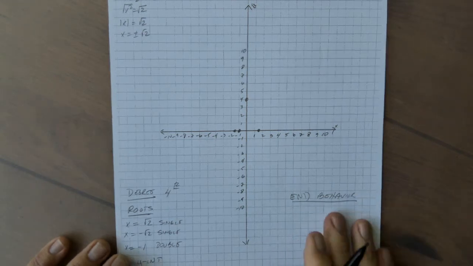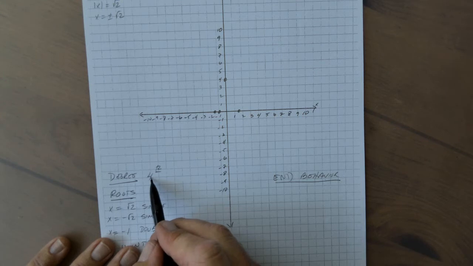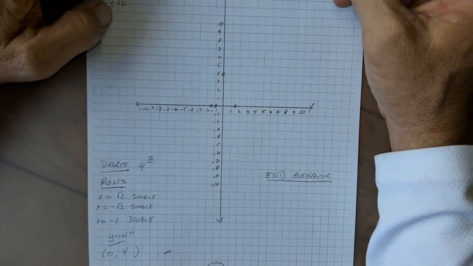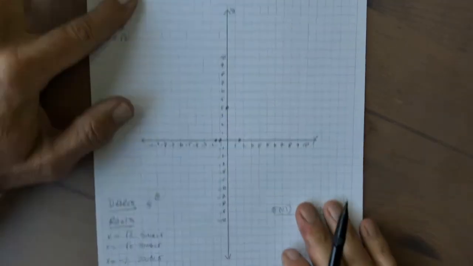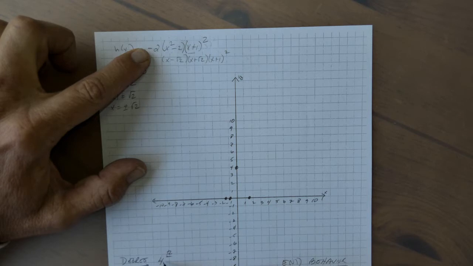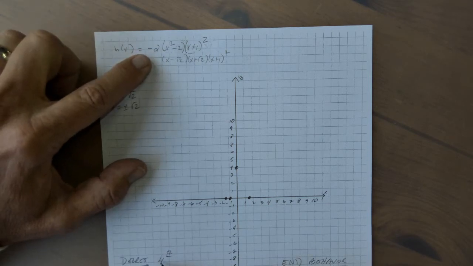And now we're going to do our end behavior. Again, using our limit notation. So I have a fourth degree, and anytime we take an even degree polynomial, we either begin and end here, or we begin and end here. We look at our leading coefficient, which is a negative 2. And so if we took a negative number to an even power, that would be positive, but now we're multiplying it by a negative.